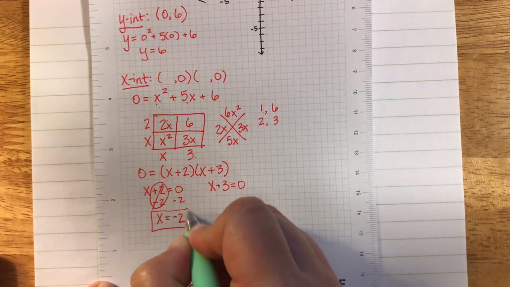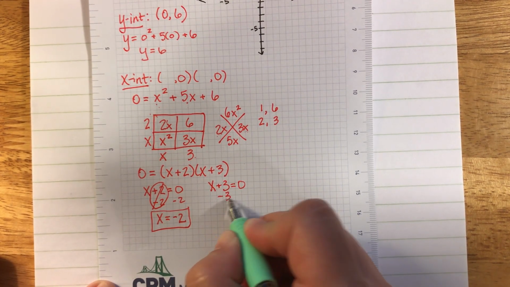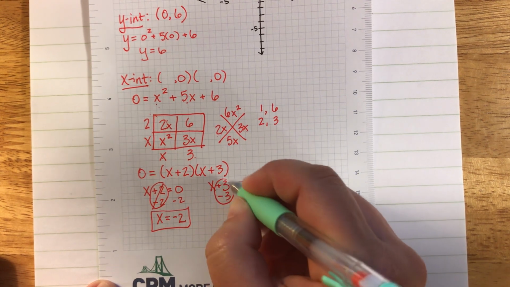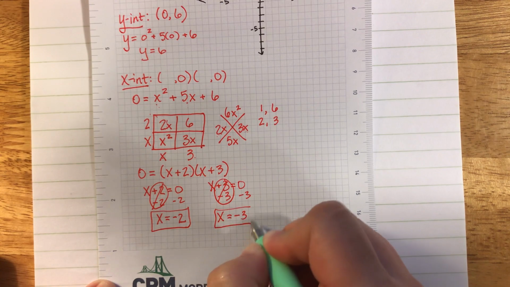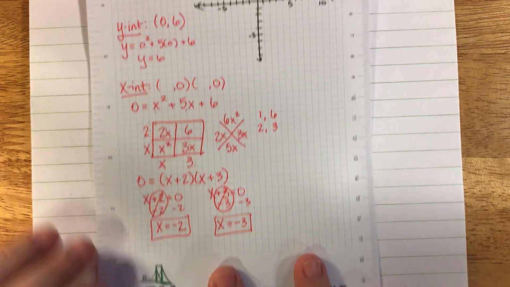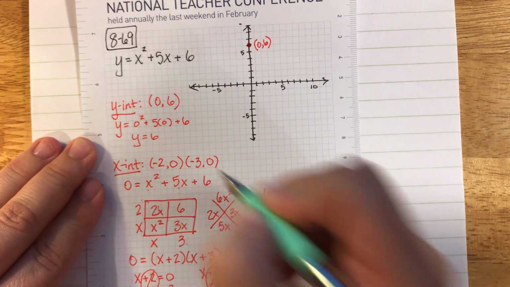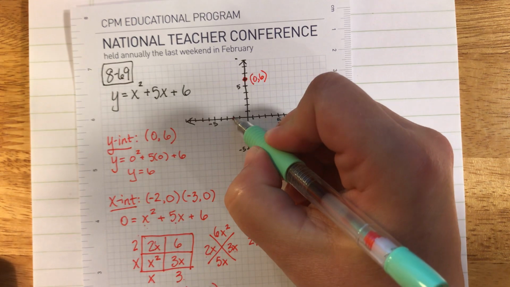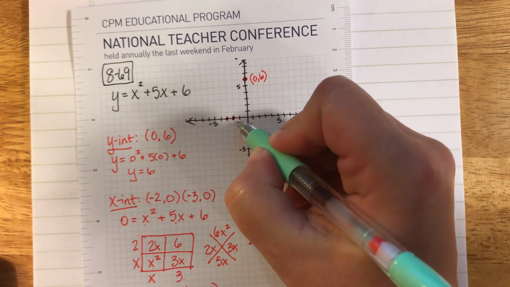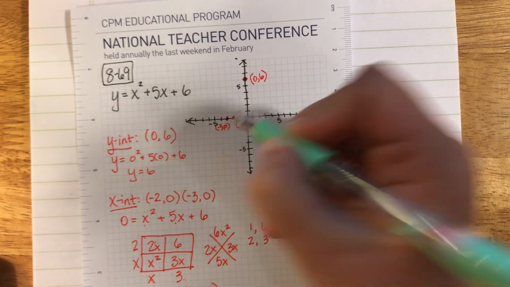So there's one of my x-intercepts. Do the same thing over here. Subtract 3 from both sides. That'll zero out that plus 3, and I get x equals negative 3. So those are my two x-intercepts, negative 2 and negative 3. So I'm going to put those in here, negative 2, negative 3. Now I'm going to plot them on my graph, negative 2, negative 3, and I'm going to label them. (-2, 0), (-3, 0).